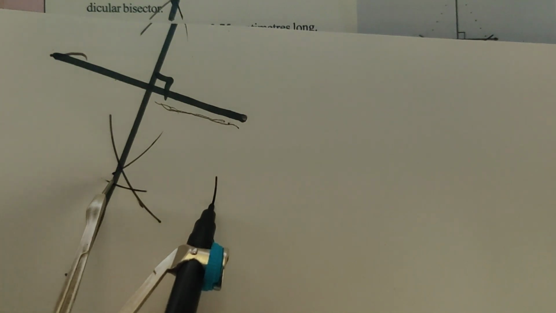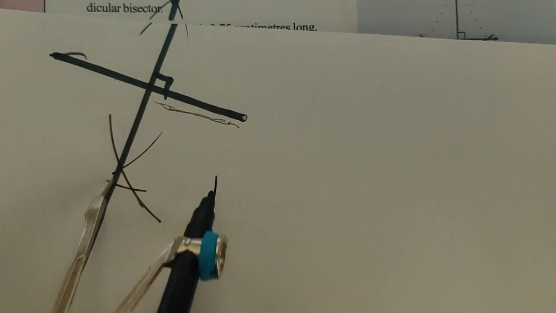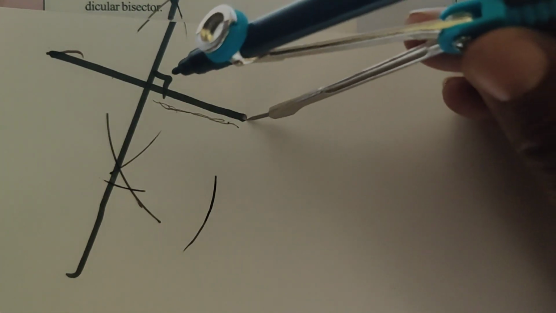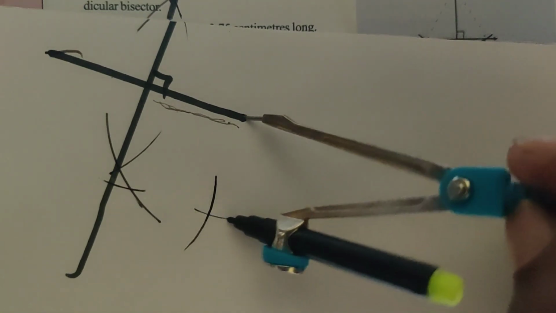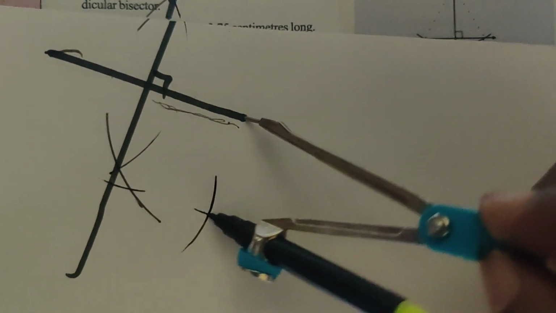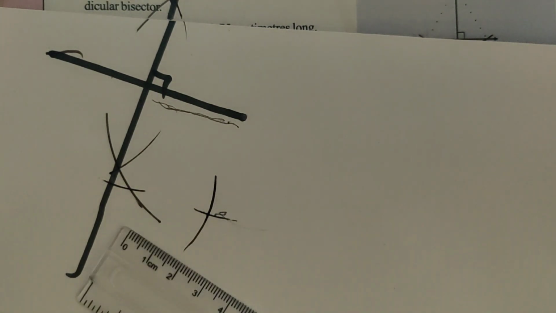Now you can put the compass at this position, and again mark a length 3.75 like this, and mark again 3.75 from this position, and you get now the 4 points of this square.